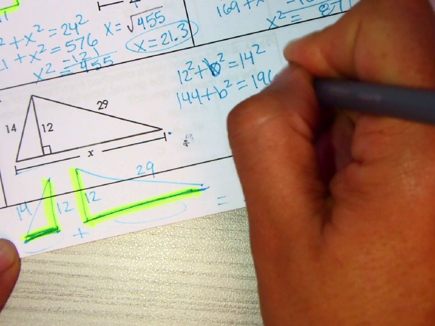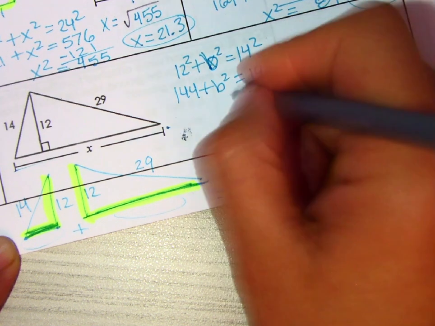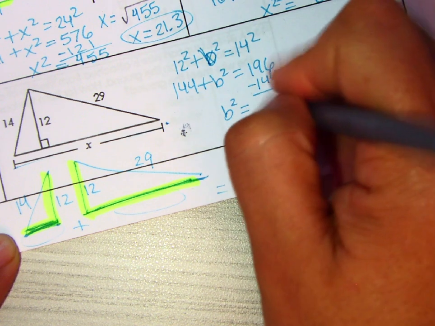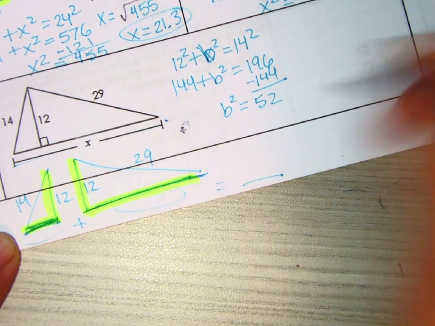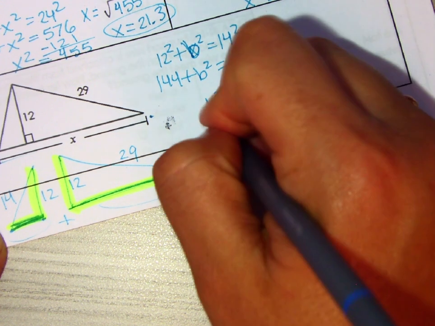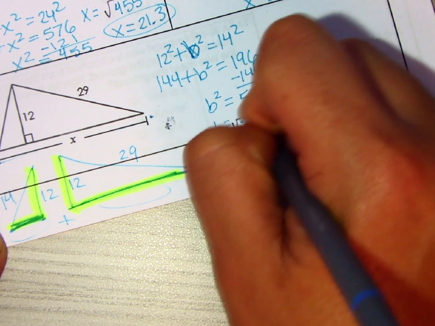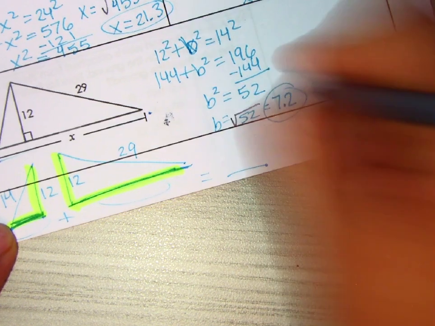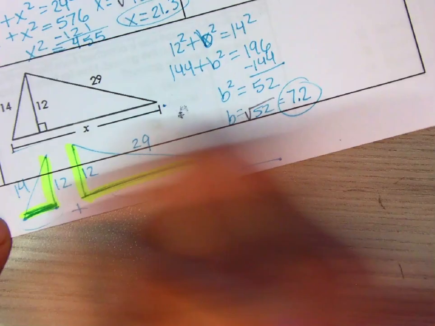Subtract 144. And again, I'm only going fast because I have the key right in front of me. So please pause the video, do the math, then check your work to see if you got it right. So b equals square root of 52. And then 7.2 is the answer for this part only.